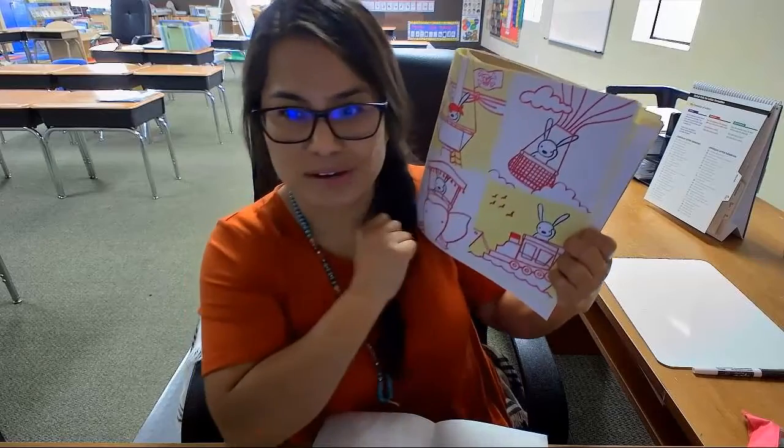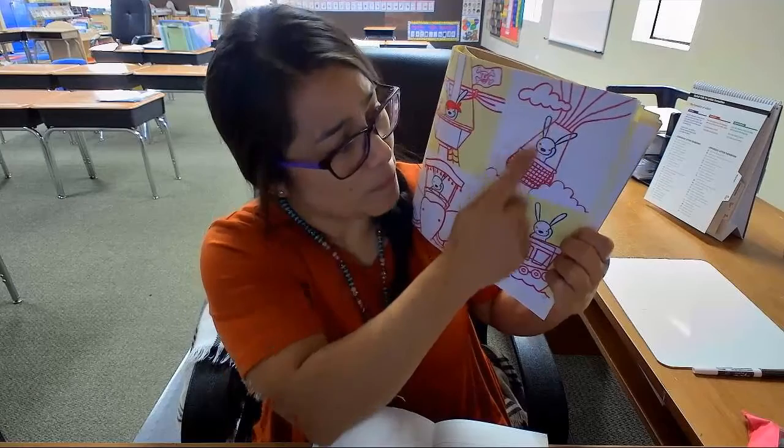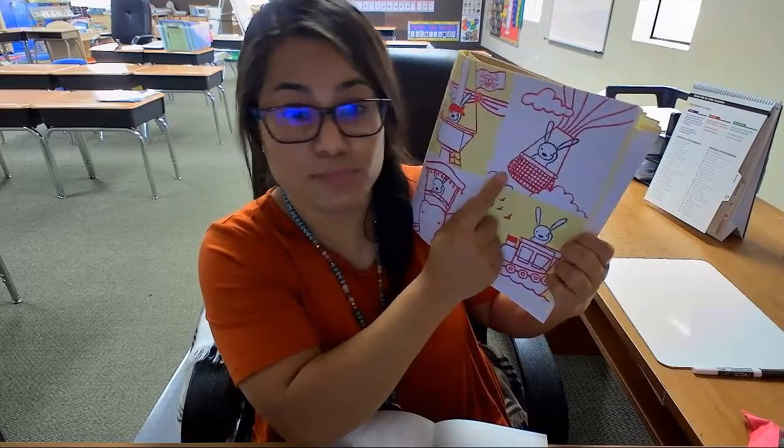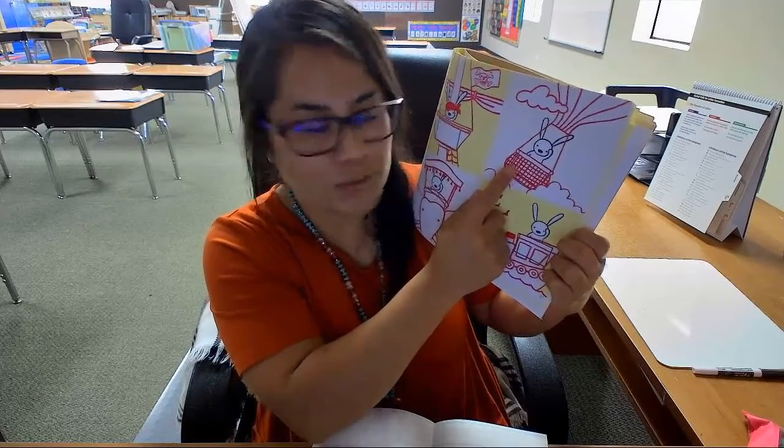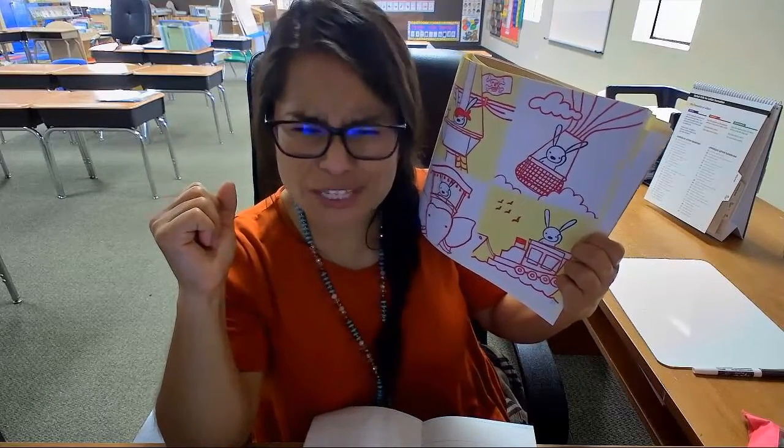And look at this one. We could say that this story right here, this little bunny went on an exploration, got on a hot air balloon, and went around the world. What a great story that would be.